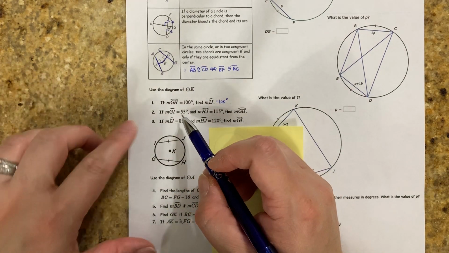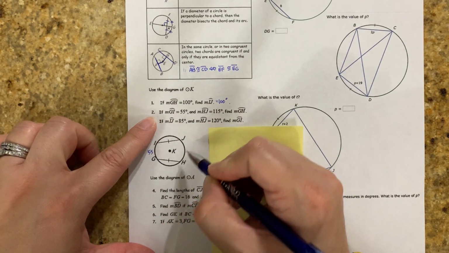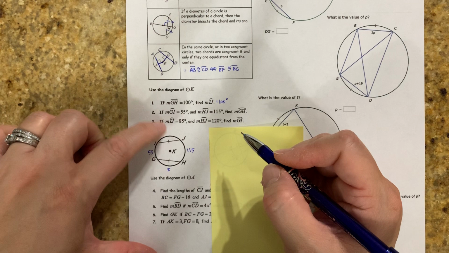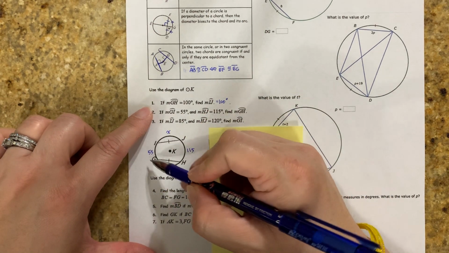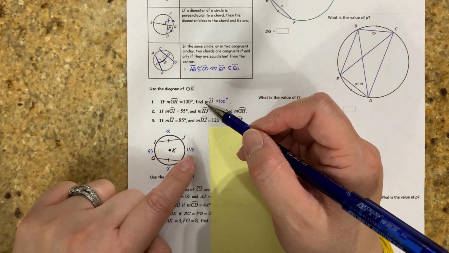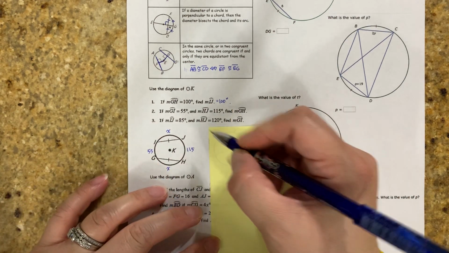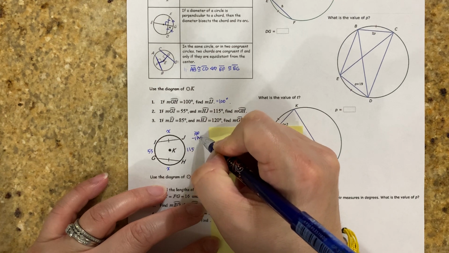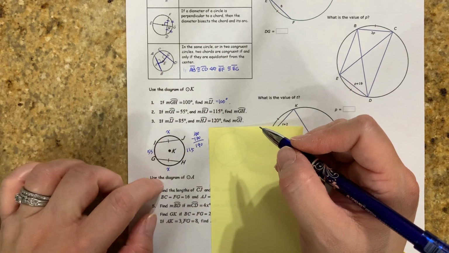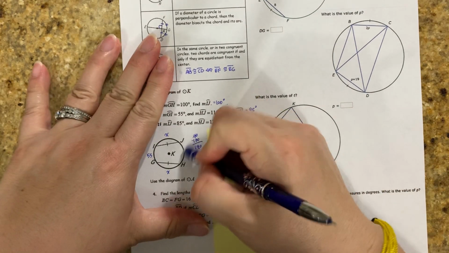All right, new problem now. If GI is 55, and then HJ is 115, what about GH? This is X. Well, we know that this must be the same, so this also must be X. And we also know that a full circle measures 360. So take 55 plus 115. That will give me 170. And then there's two X's. So you take 360 minus 170. That gives me 190. And I've got 2x, so divide by 2. Then each of them equals 95 degrees. Okay?